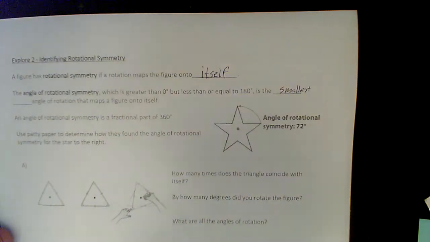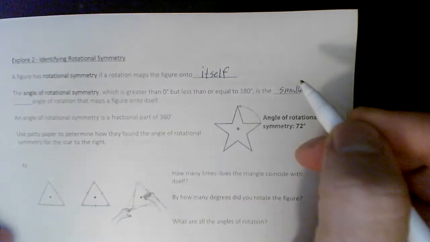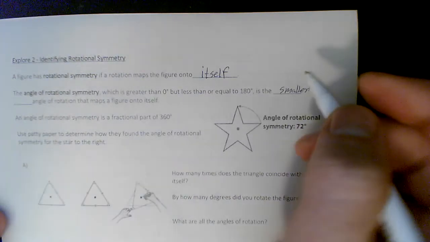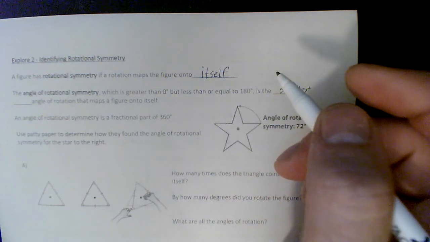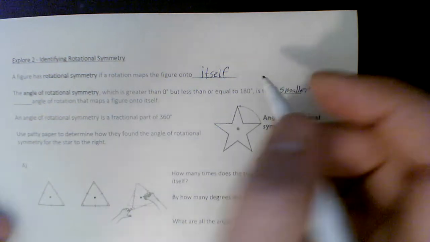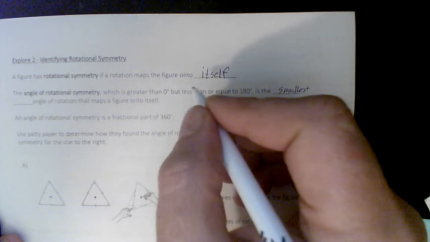Alright, we have identifying rotational symmetry, the other type of symmetry. So we had line symmetry where you fold, rotational symmetry where you turn. A figure has rotational symmetry if it maps onto itself while you're rotating it.